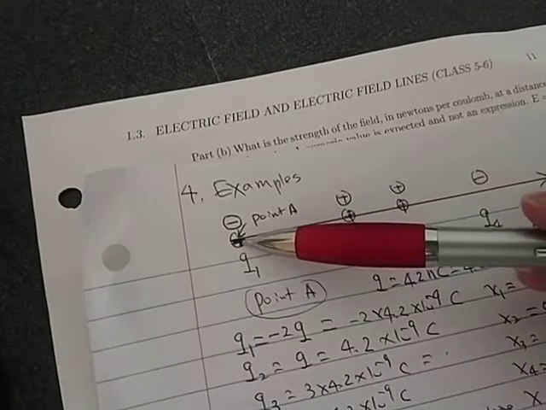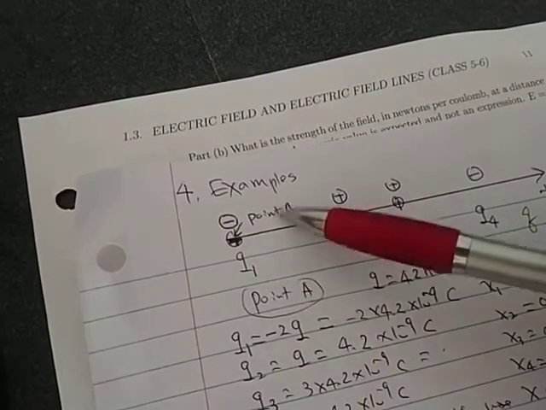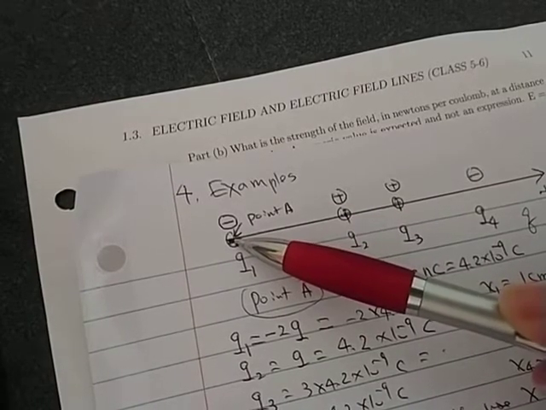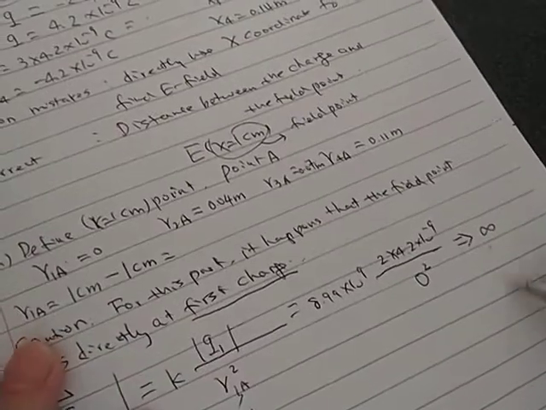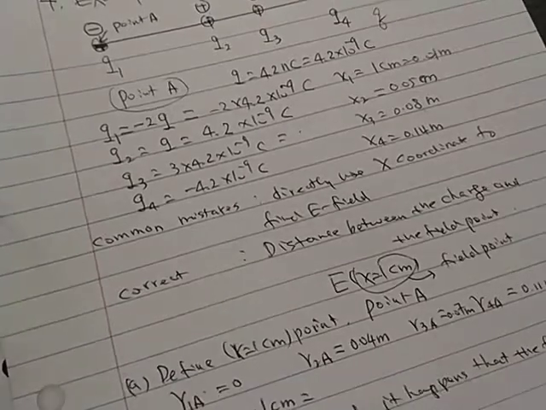For this reason, normally we do not want to calculate the electric field exactly where the charge is located, because it gives you infinite, and physically it never happens like this. Just mathematically it could behave like this.